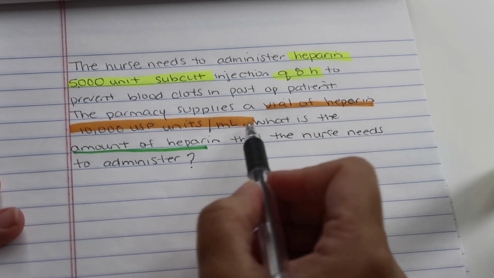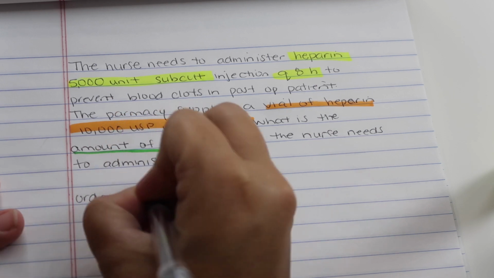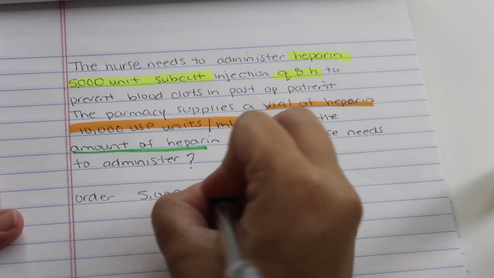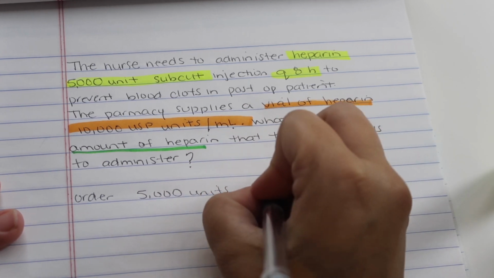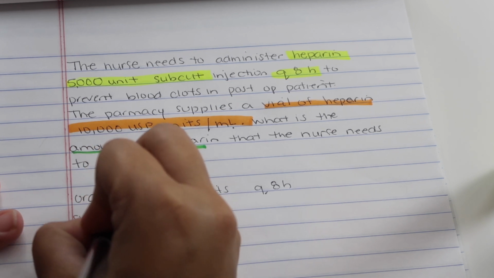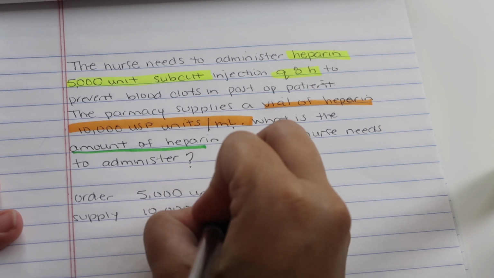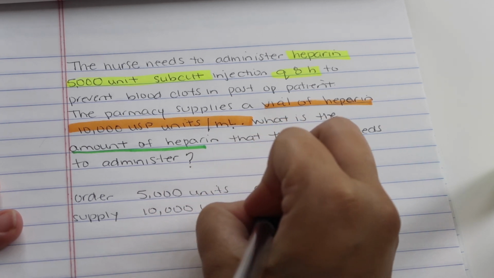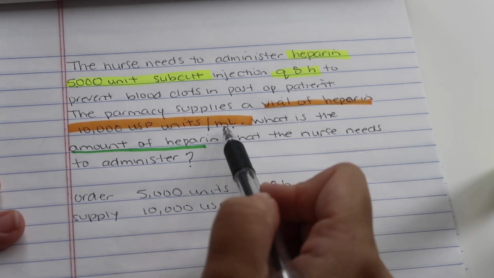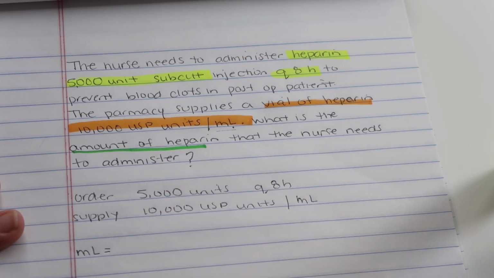So we know that our order is 5,000 units every 8 hours. And the supply is 10,000 units USP per 1 mL. So what we're looking for is milliliters. So we are going to start with milliliters here.